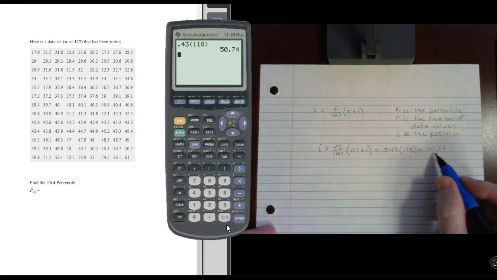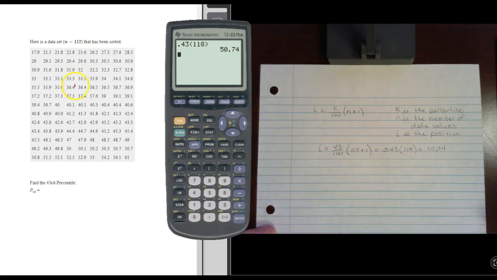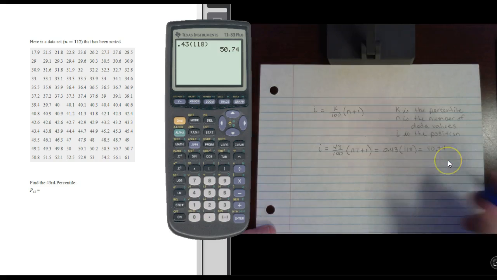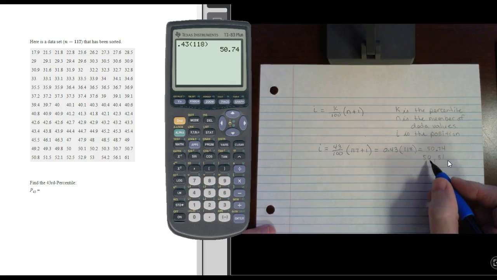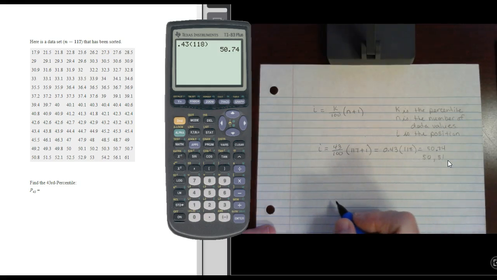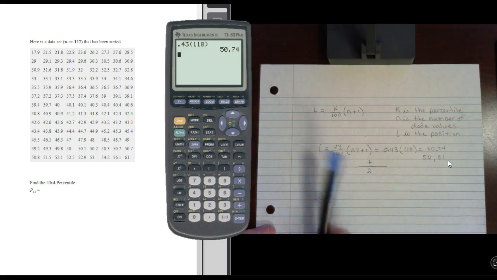Remember what an integer is. So when you don't get an integer, if it was just 50, then we would just count over to the 50th data value. However, it's not, so we're going to round down and round up. I'm going to look at the 50th position and then the 51st. Again, these are positions. I'm going to count to the 50th and the 51st, then add the two numbers together and divide by 2.